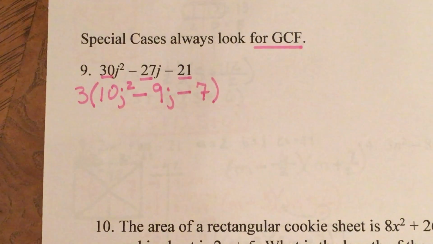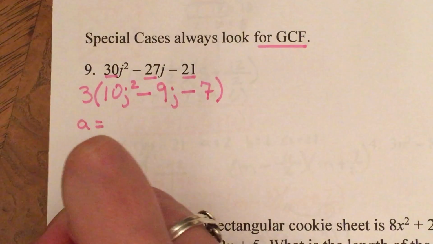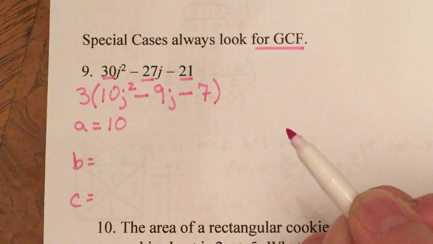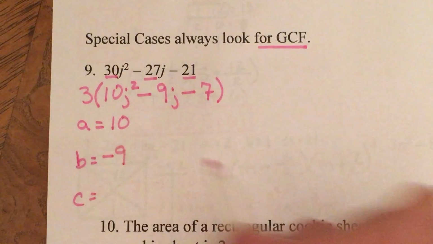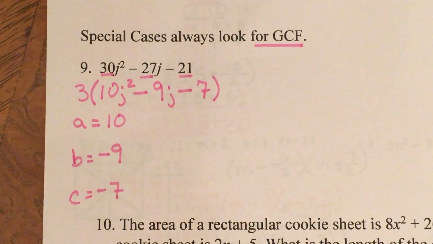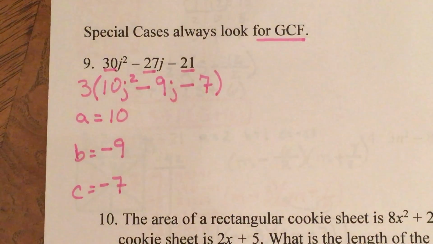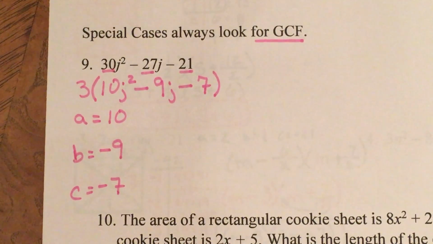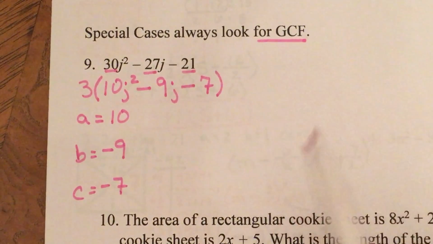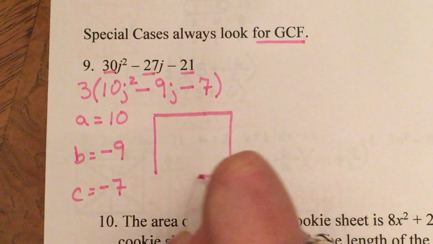Okay, from here we are now going to get our A, B, and C. So A is the 10, B is the negative 9, and C is the negative 7. What this does is it makes all of our numbers a lot smaller, which makes them way more user-friendly for sure. And it also pulls out this 3 that everybody was multiplied by. It's like, why even talk about it? It's everybody. Nothing special.